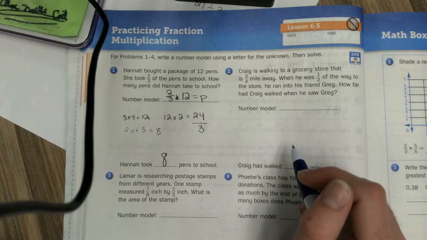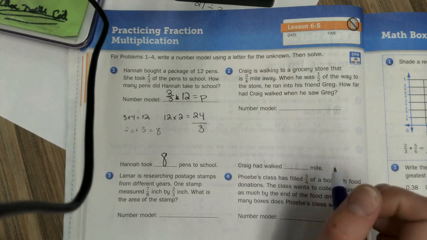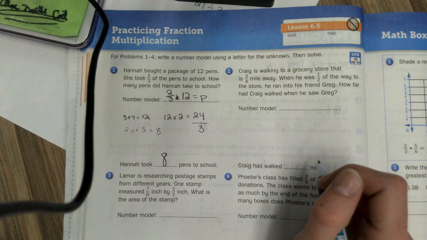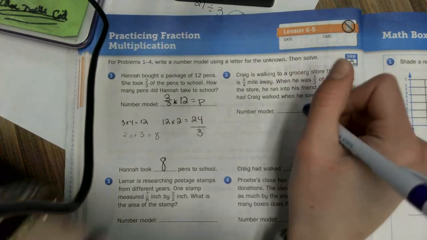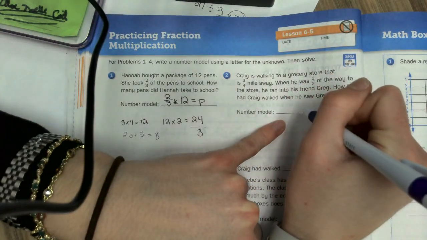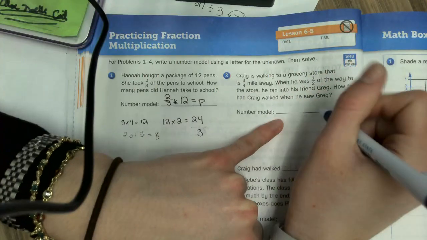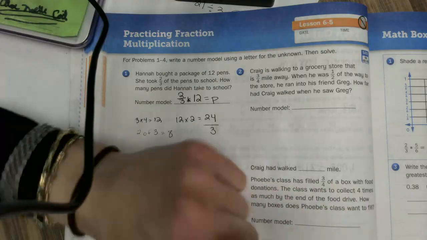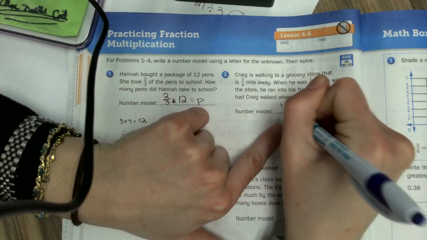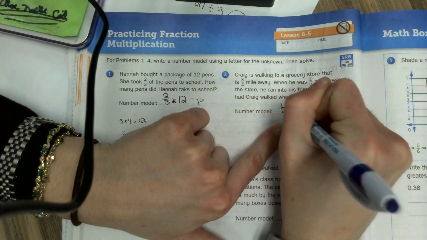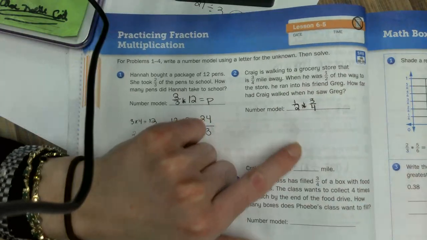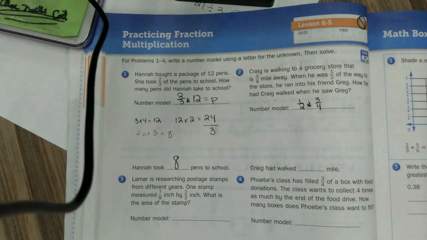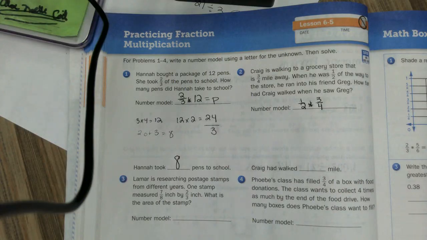Okay. Let's set up our number model first. Emmett, what are you thinking? Patrick? So it's 3/4 times 1/2, and then I got 3/8 as my answer. Okay, I am going to flip it just because of how it's phrased, a half of 3/4. So 1/2 times 3/4. Again, the only reason I'm flipping it is because the way it's phrased, you're going to get the same answer.